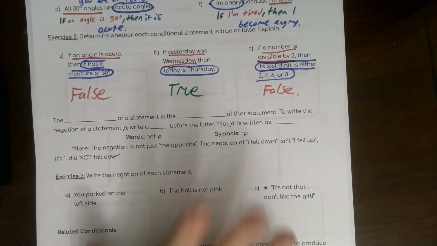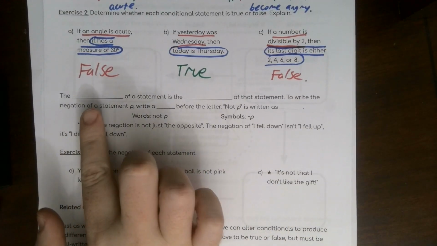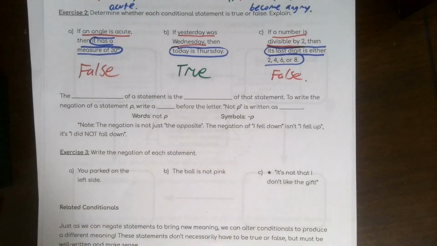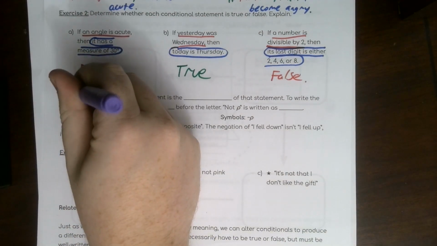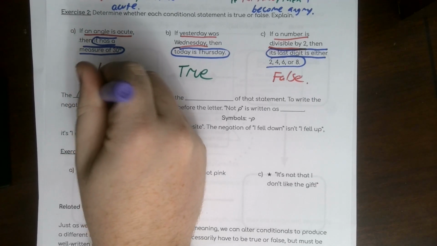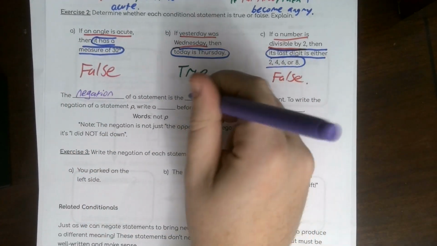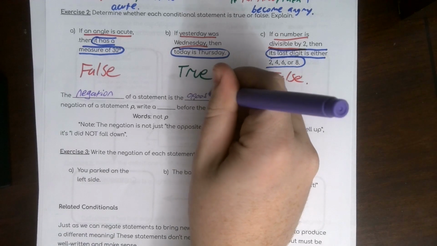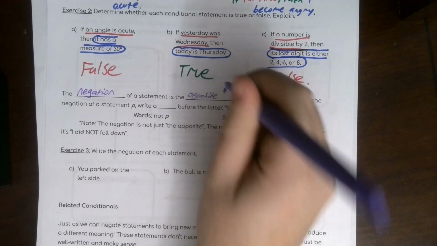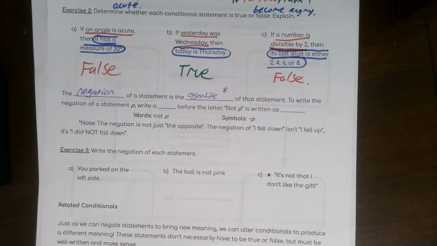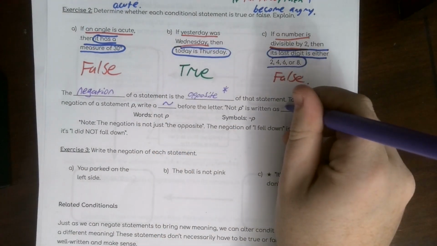So we can take a look back at this page of our notes, and let's see if we can fill these in. I want you to see if you can fill in these boxes here. Hopefully you recognize this is talking about the negation of a statement. The negation of a statement is the opposite, but with a little asterisk, of that statement. To write the negation of a statement, write a tilde right before the letter. So not P is written as tilde P.